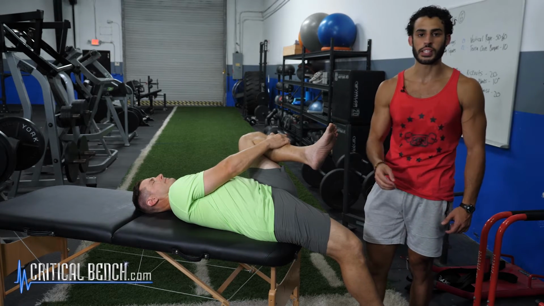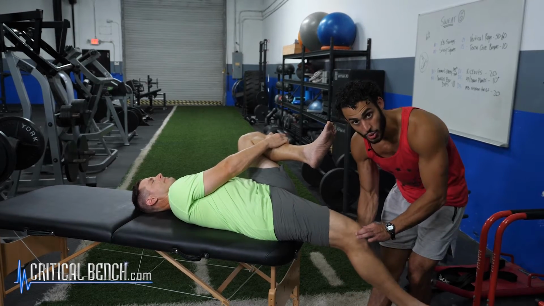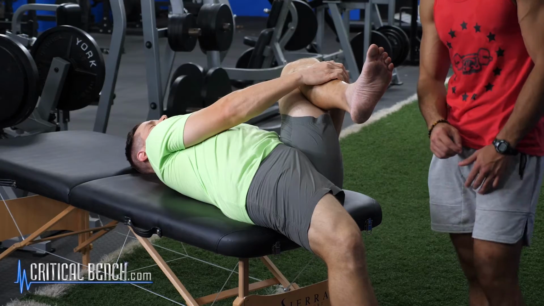Thomas test, very simple. You look at the hip, you look at the knee, you see which one is able to be less restricted. In this case, it's his quadricep. So there you have it, an easy assessment that you can do on yourself or do on a friend to determine whether it's your hip flexors that are tight or if it's your quads.